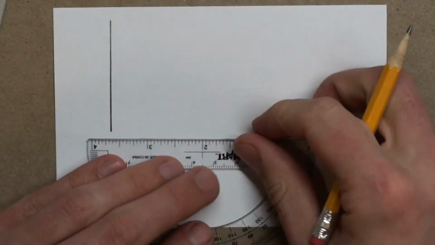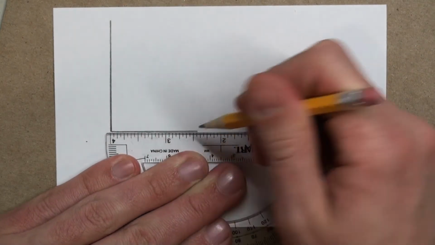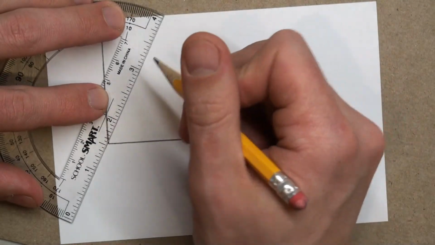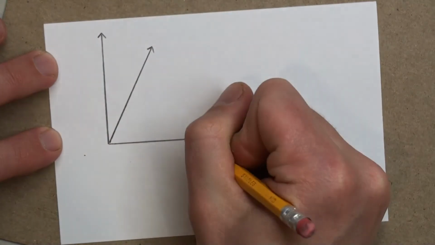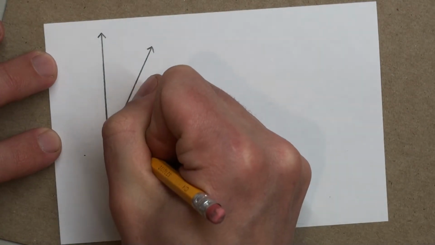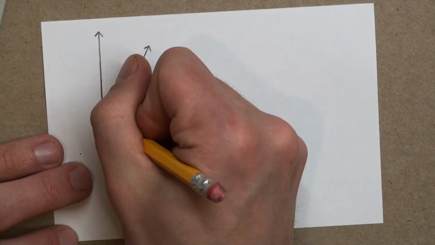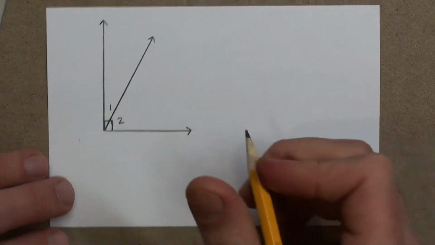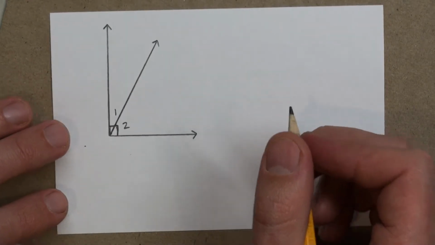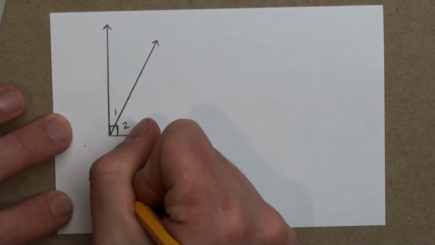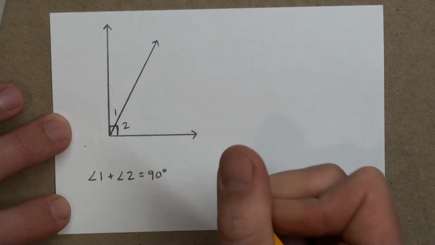Number one is you see it like this. Angle 1 plus angle 2 equals 90 degrees.